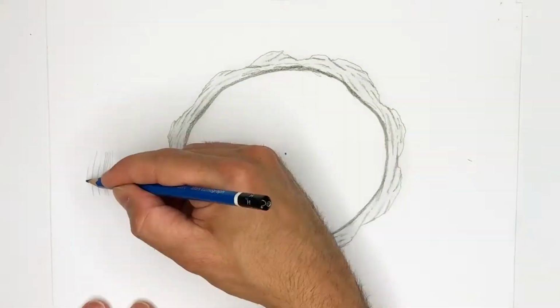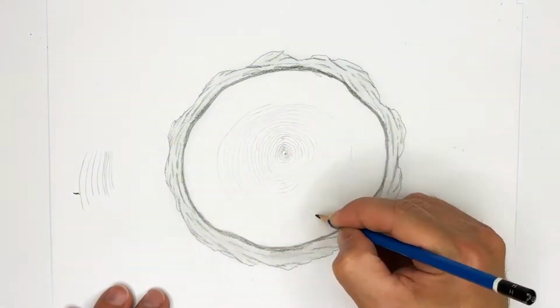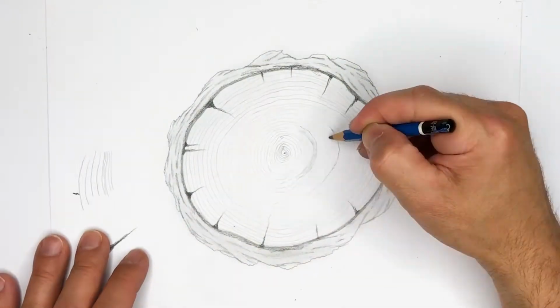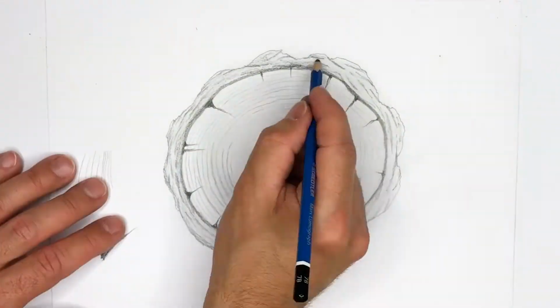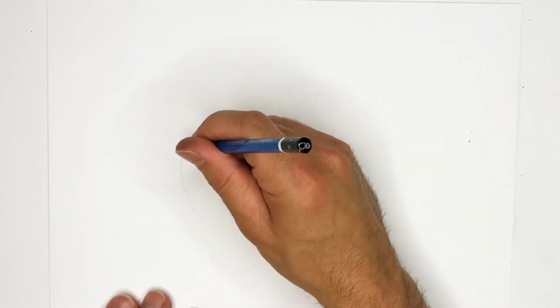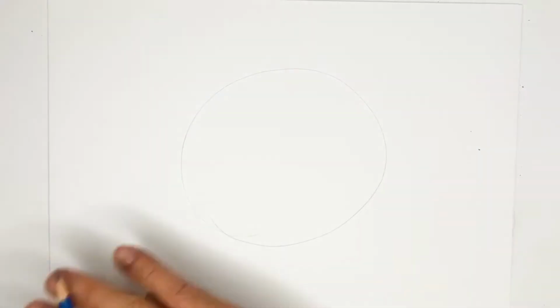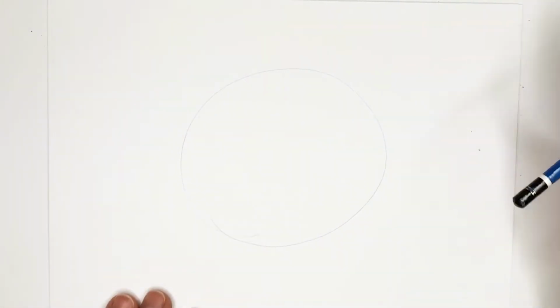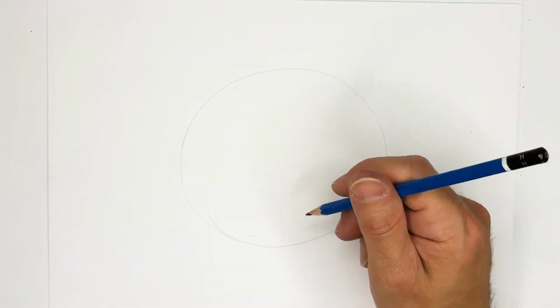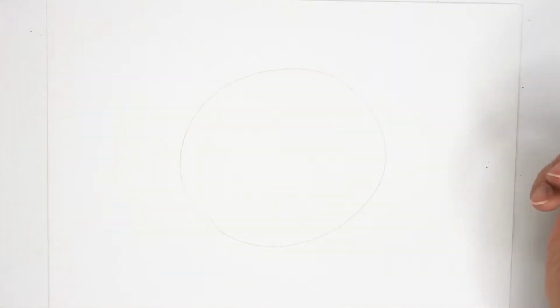The first thing you need to understand is that the rings of the tree are really just the outer portion of a tree if it's cut in half or cut as a cross section. So essentially what we're going to do is draw a circle, which is the equivalent of chopping a tree like that, and we're going to draw the rings that would exist on that tree. So follow along. I'm using an H pencil here.